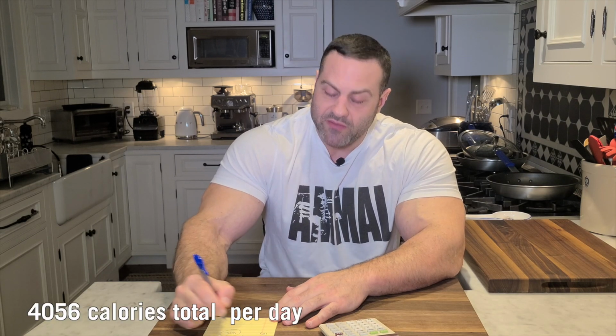When it comes to fats, because they have 9 calories per gram, I'm going to take that 1,352 and divide it by 9. I get a figure of 150 grams. So for me, 338 grams of carbs, 338 grams of protein, 150 grams of fat: 1,352 calories from each macronutrient, times 3, gives me a total calorie count of 4,056.